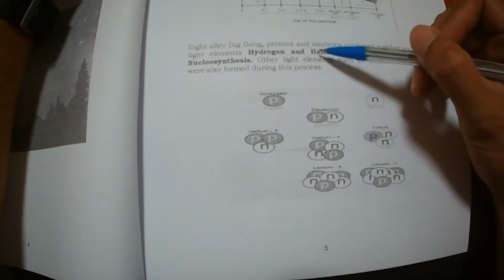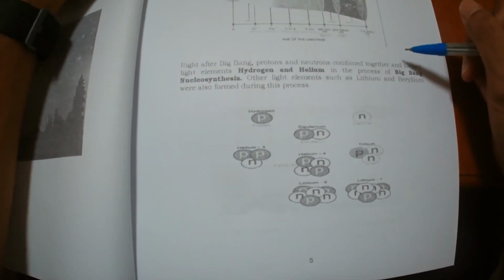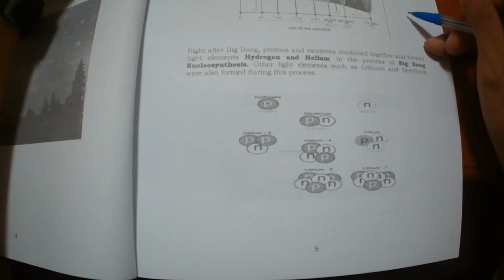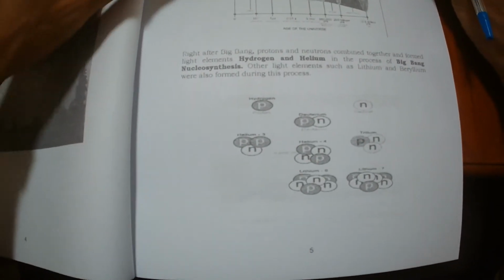Right after the Big Bang, protons and neutrons combined together and formed light elements such as hydrogen and helium in the process of Big Bang nucleosynthesis. Other light elements such as lithium and beryllium were also formed during the process.